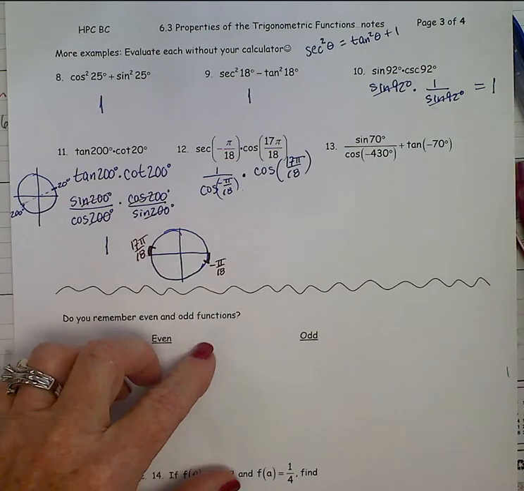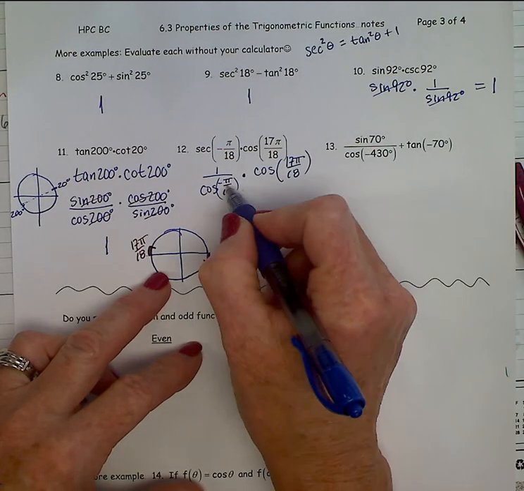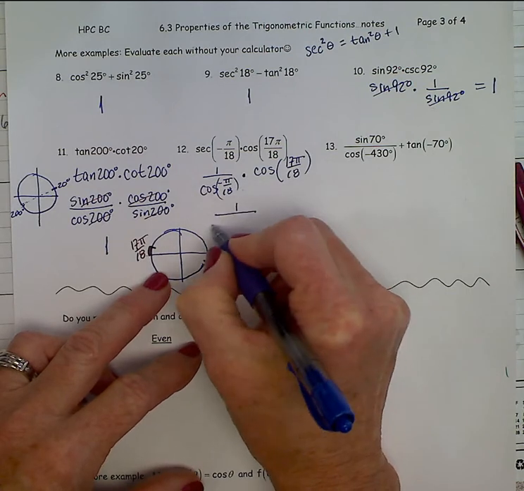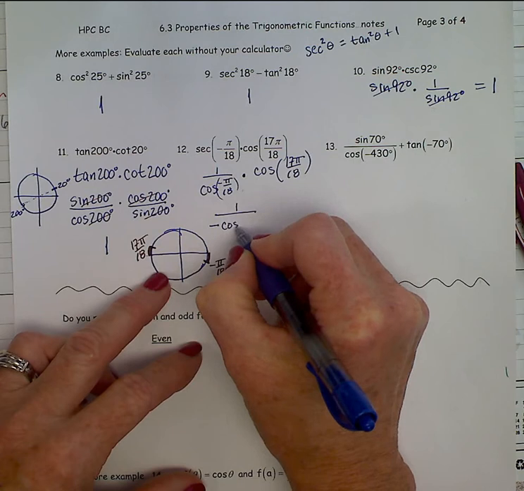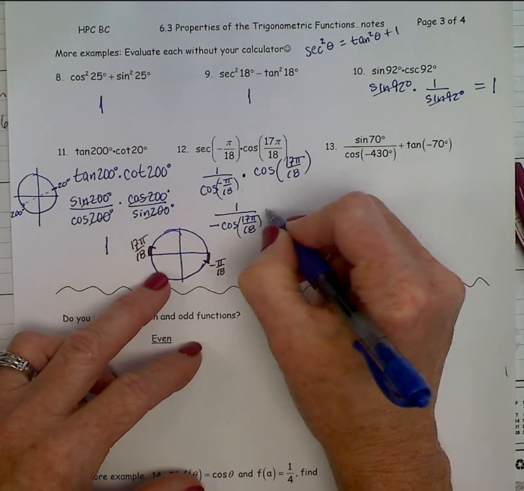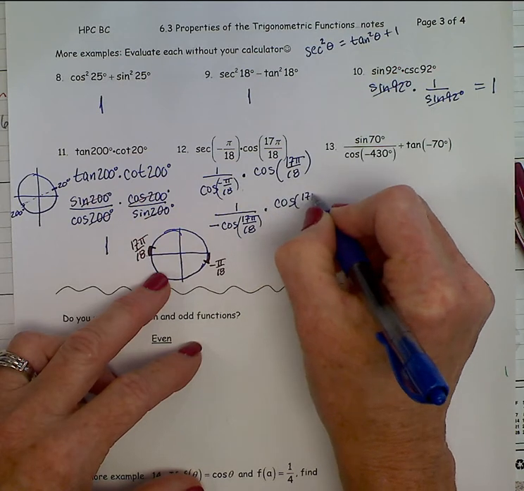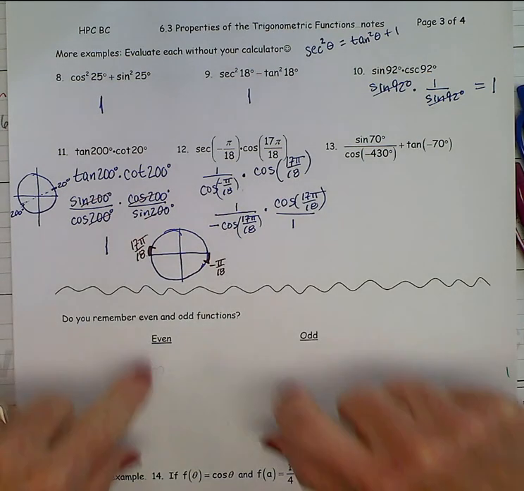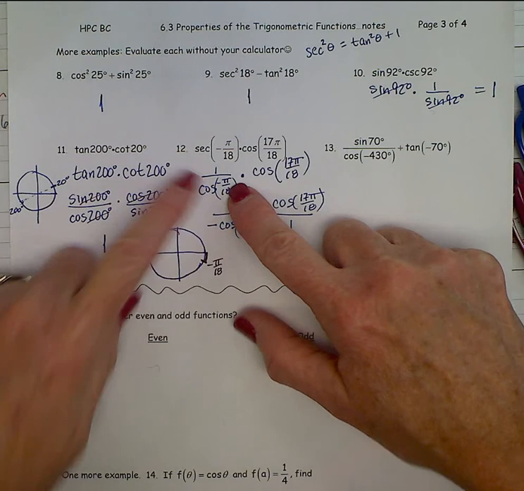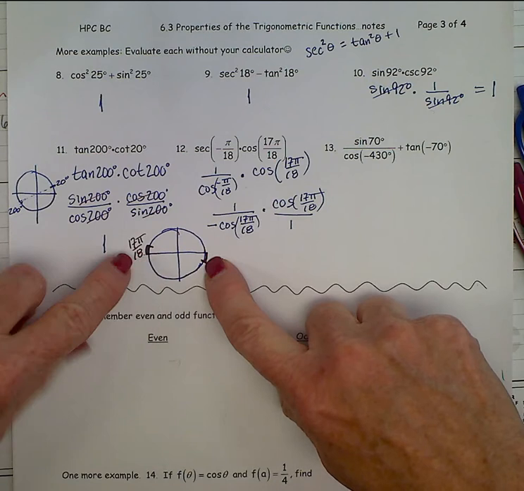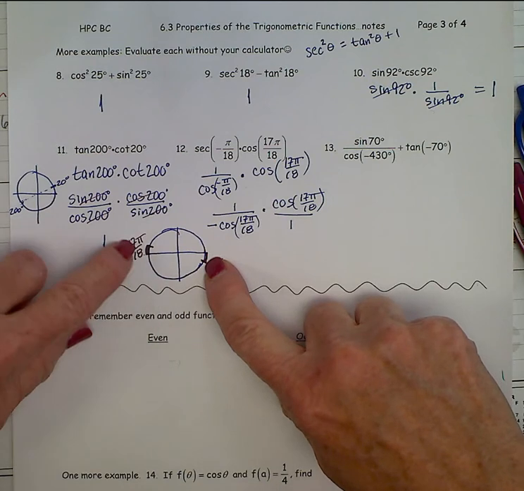So right here, we could say that the cosine of negative pi over 18 is the opposite of the cosine of 17 pi over 18. Let me say that again. The cosine of negative pi over 18, the x coordinate right here, is the same magnitude but opposite sign of the x coordinate at 17 pi over 18.